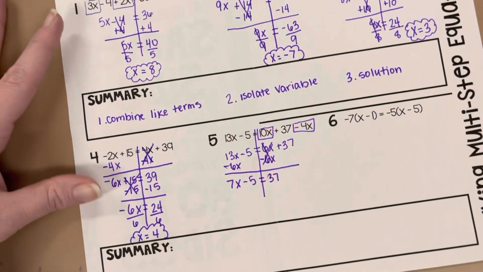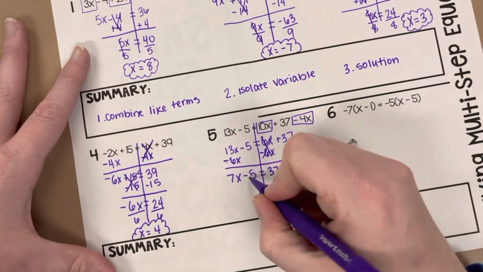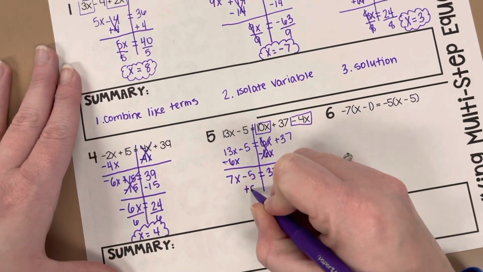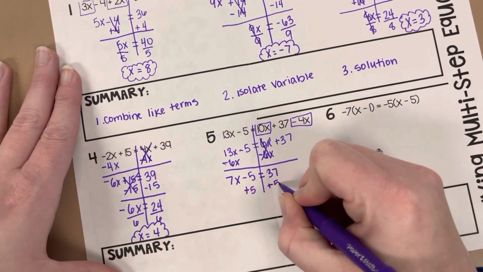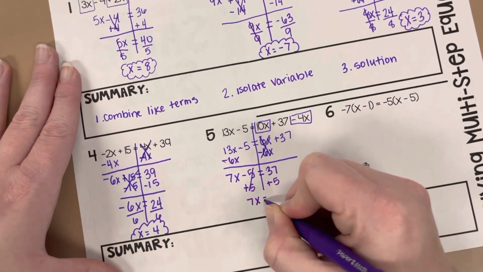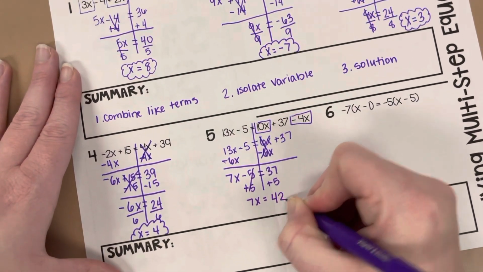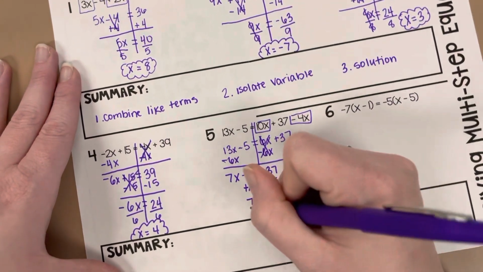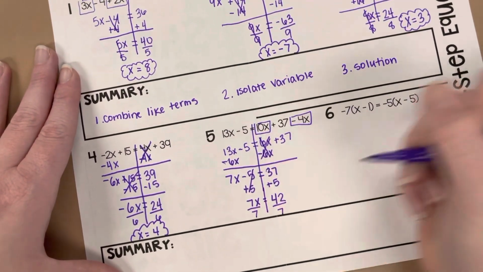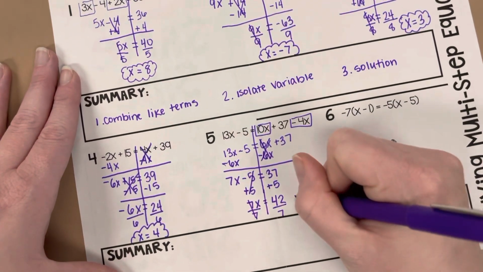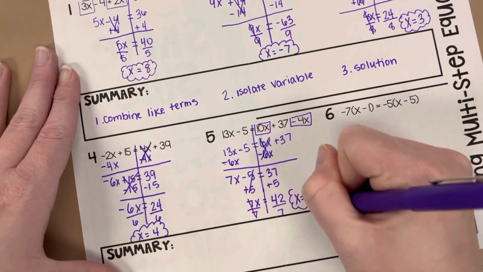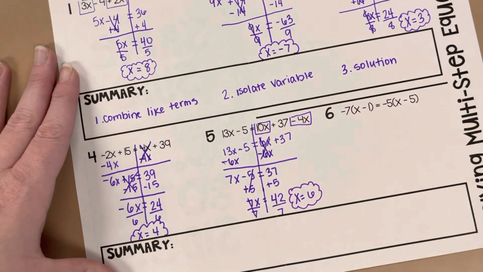Okay, so now we're to isolating the variable. So I'm going to move my minus 5 by doing the opposite, and we have to stay balanced. So I end up with 7x equals 42. So I'm going to divide by 7, and I get that x equals 6 as my solution.